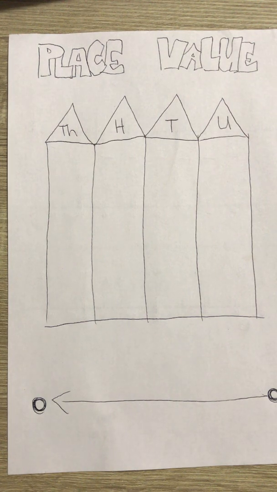Now we are also going to be using these houses as soon as we start with carrying over and borrowing. We might do a few of those sums again this week, just in between, so that you guys get used to working with it. Good.